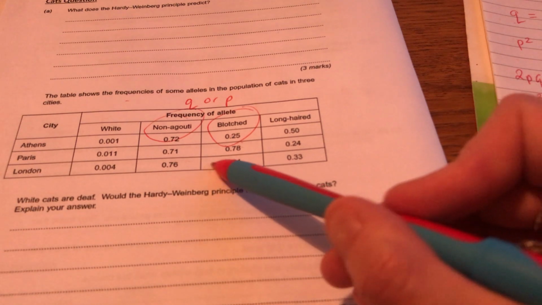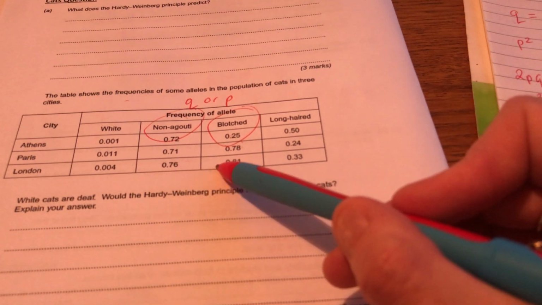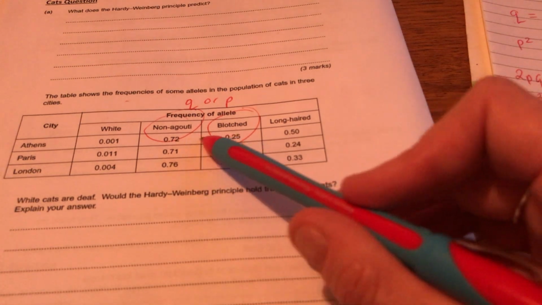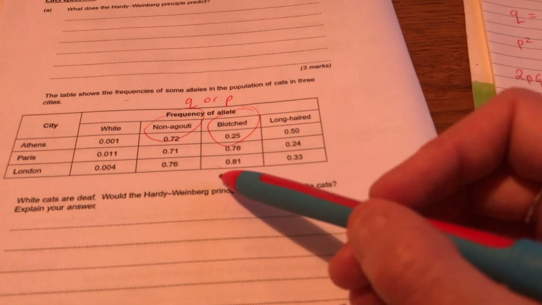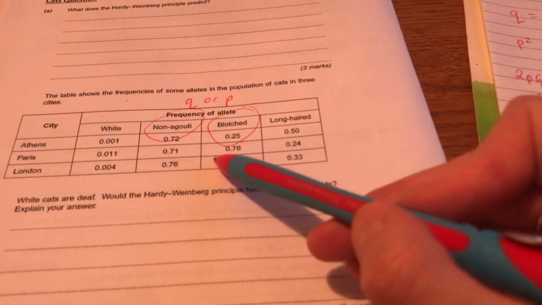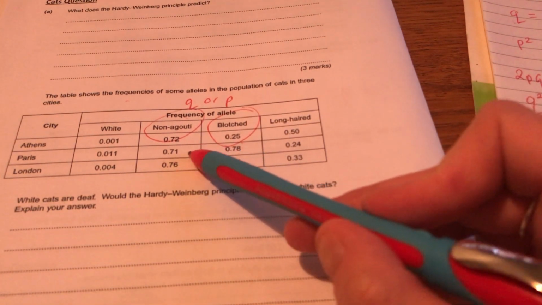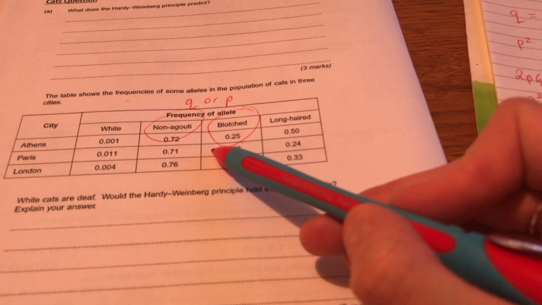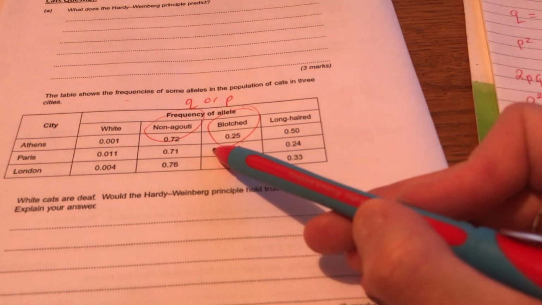So these alleles here in London for these 2 add up to more than 1. These add up to more than 1. This doesn't, so we can't really use that as evidence. But in Paris and London, the allele frequency for non-agouti and blotched add up to more than 1, so they can't be P and Q. They must both be P or both be Q, something like that.